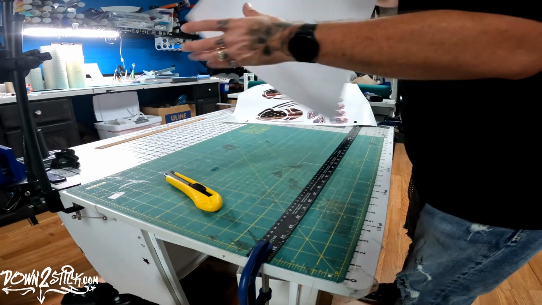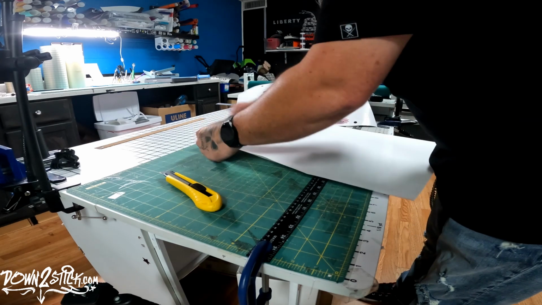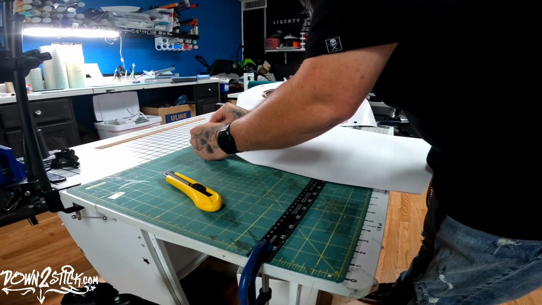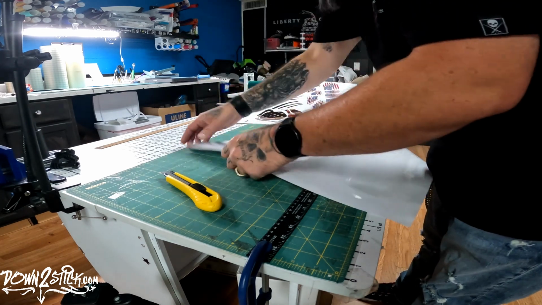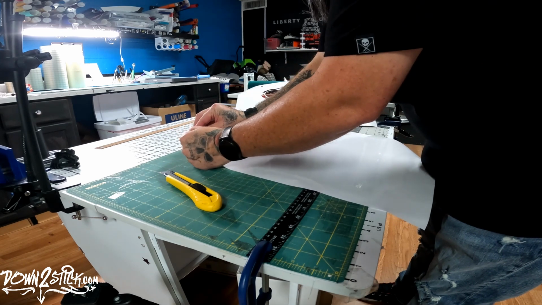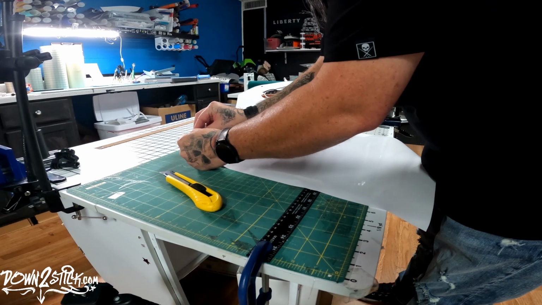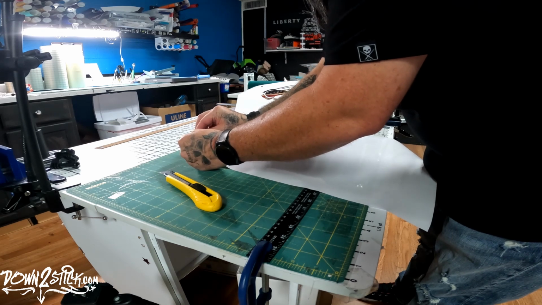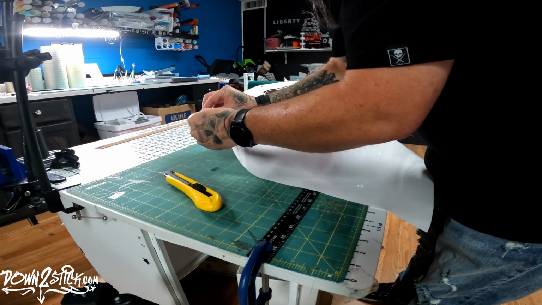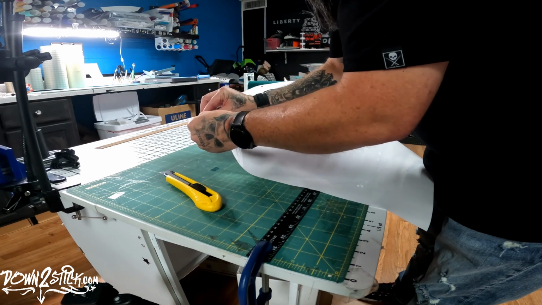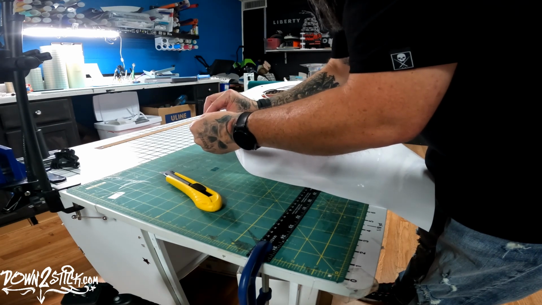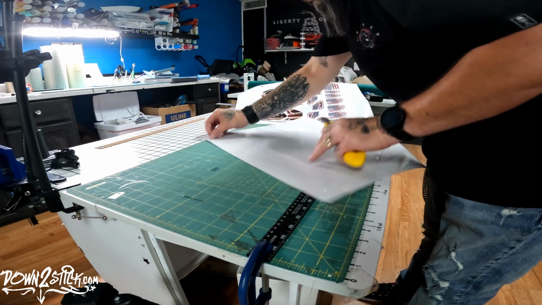Okay, everything looks good. I'm gonna flip this over. You want it so the laminate is facing down, the sticky edge. And this is gonna make me struggle to get this off because I'm trying to film it. Come on, I don't have these small little hands anymore.